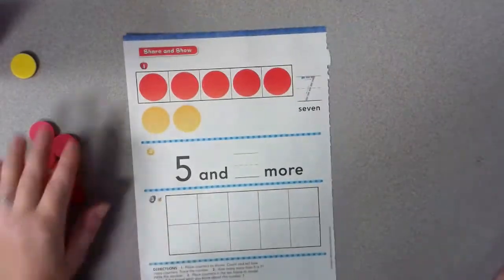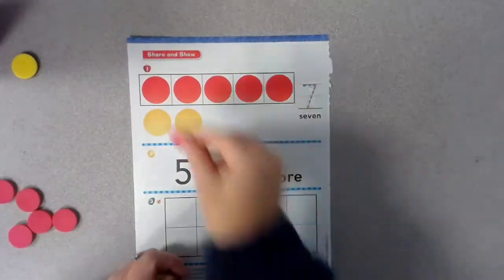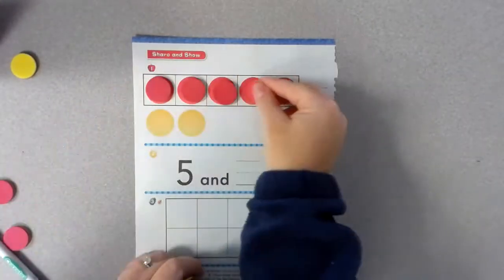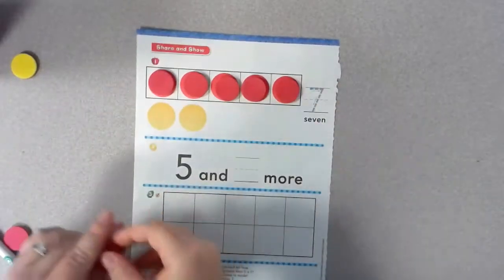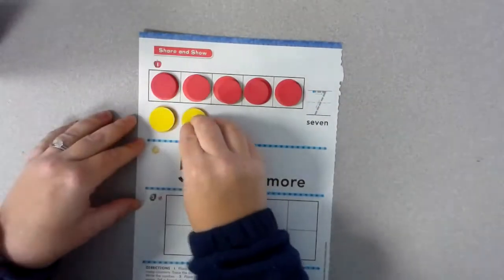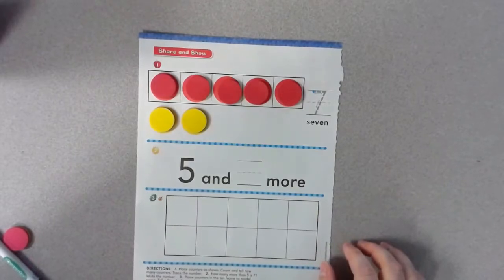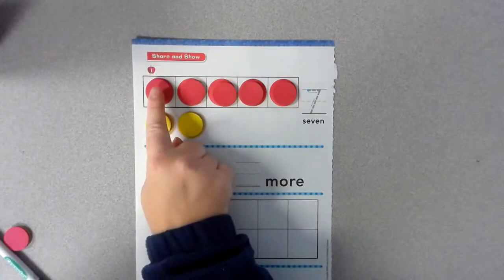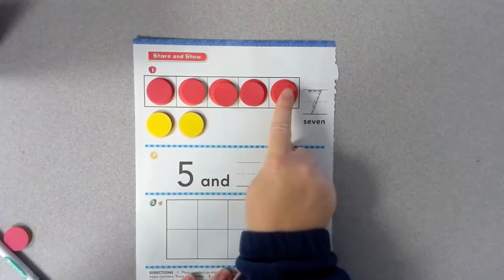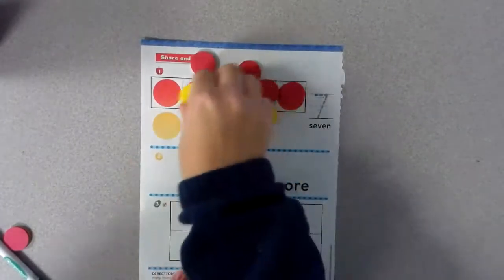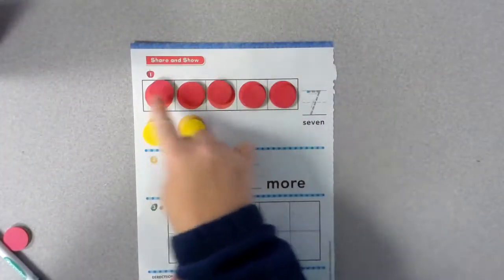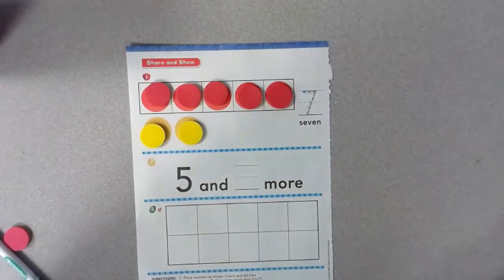And flip to the next page. Place the counters up on our 5 frame here. 2, 3, 4, 5, and then we need to have 1, 2 yellows down there. So now let's count them. 1, 2, 3, 4, 5. Oops! I moved my paper too fast and they all flew over. So we had 5, 6, 7.